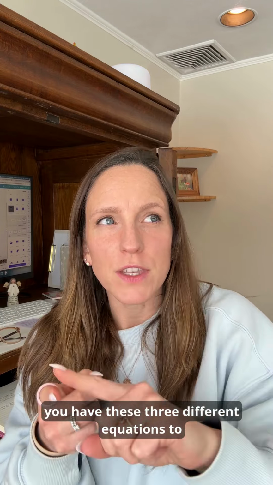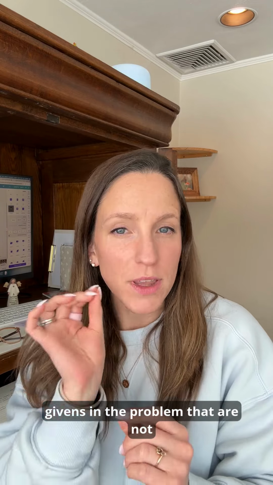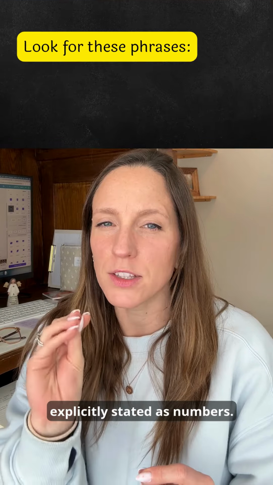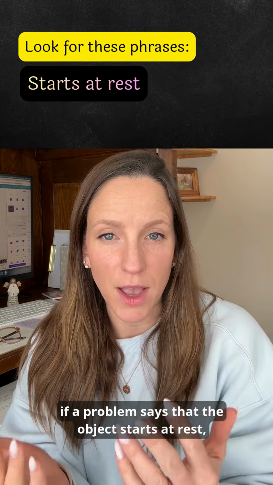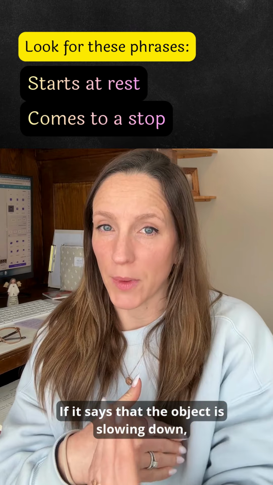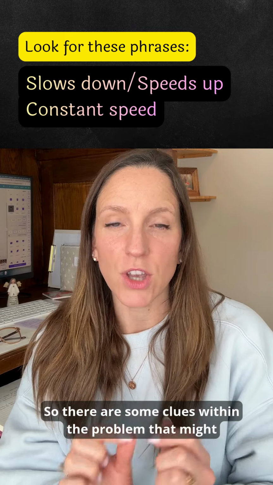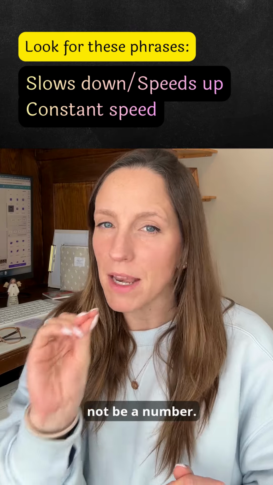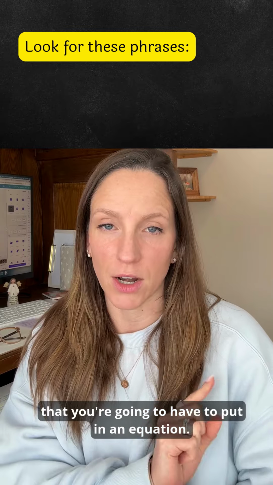So, number one, after you do things like reading the problem very carefully and underlining or highlighting given quantities, you want to make sure that you first look for givens in the problem that are not explicitly stated as numbers. So for example, if a problem says that the object starts at rest, that means the initial velocity is 0. If it says that the object is slowing down, that's an indication that your velocity and acceleration will have opposite signs. So there are some clues within the problem that might not be a number, but it's going to give you a critical piece of information that you're going to have to put in an equation.